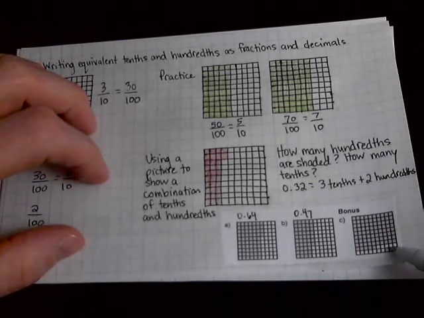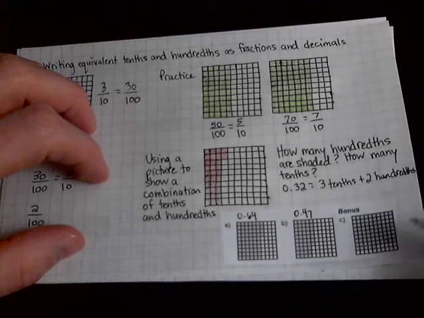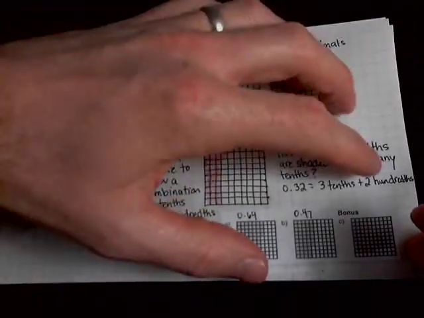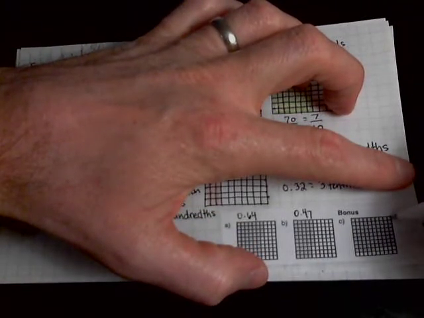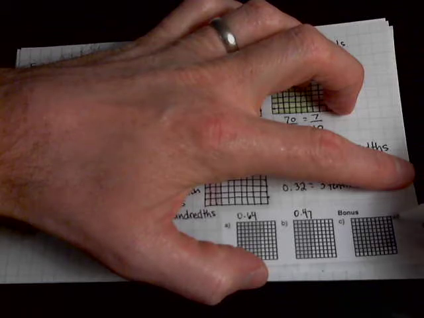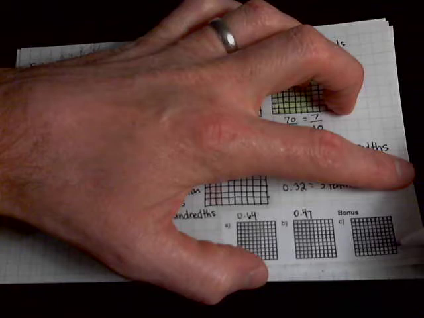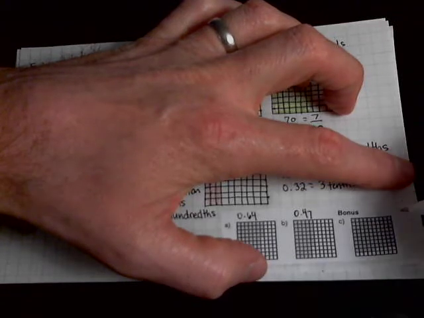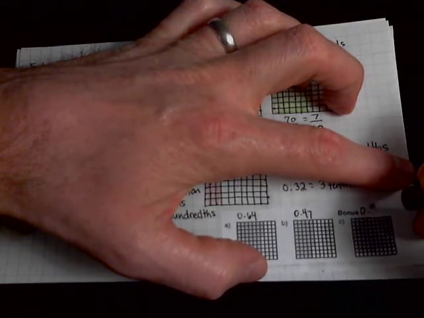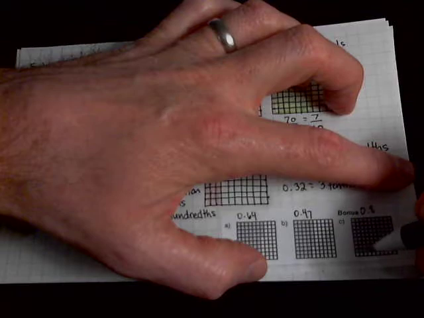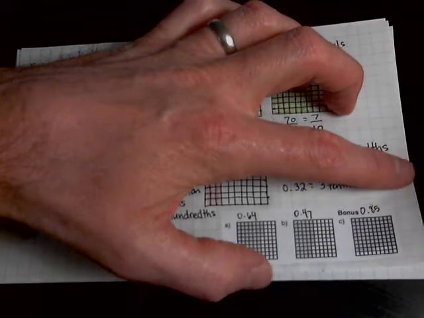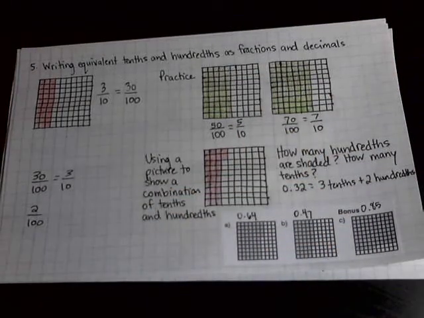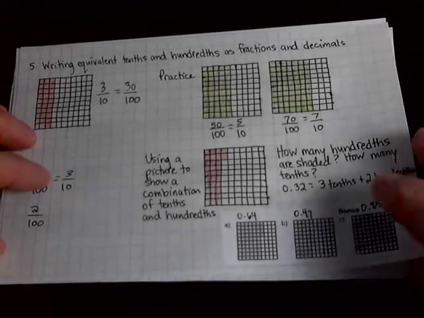Now this one down here, to the bottom right, it's a bit different. It's kind of more to the side, but what I have here is 1, 2, 3, lost my count, 1, 2, 3, 4, 5, 6, 7, 8 full rows colored in. And then I have 1, 2, 3, 4, 5 more. So I would have 8 tenths and 5 hundredths, which would give me a total of 0.85.